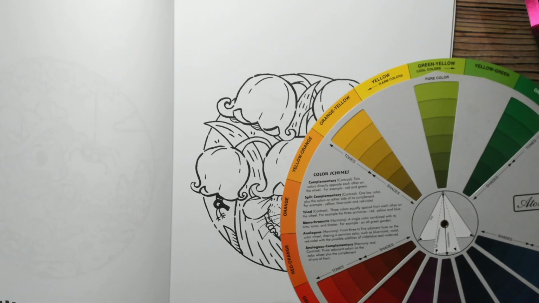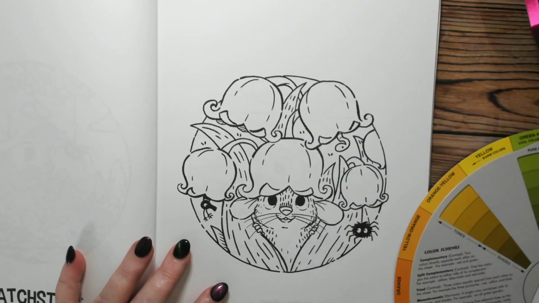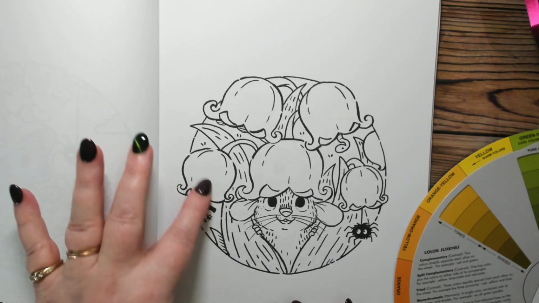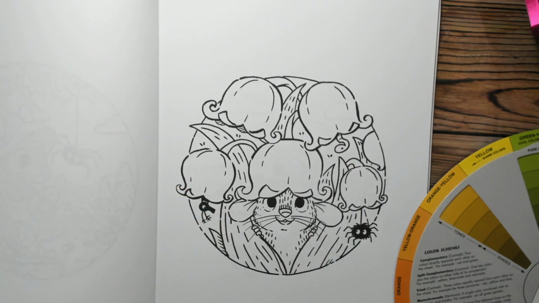Because when I pick a picture, my brain automatically picks the colors or the color scheme for that picture. Like for example, this picture here, I know these are bluebells. So the predominant color in this picture is going to be a lot of blues and greens. You can tell that just by the natural effect of the page itself.